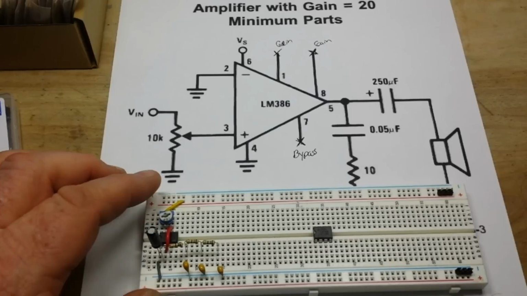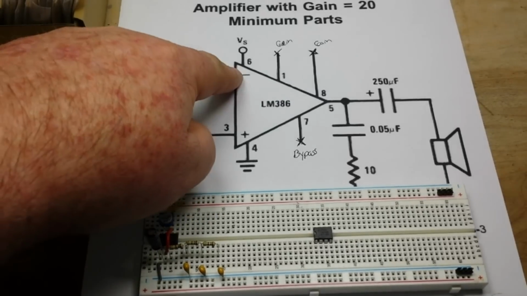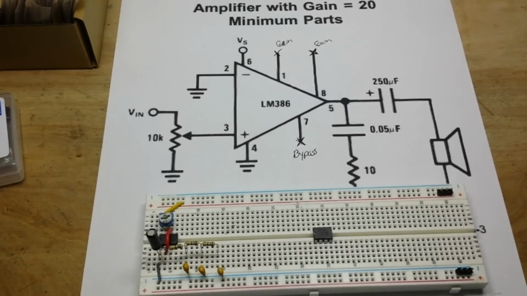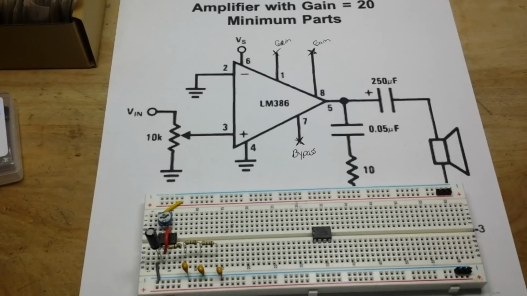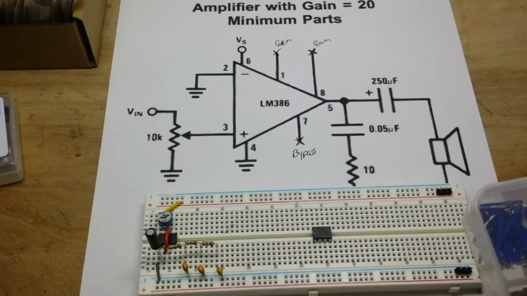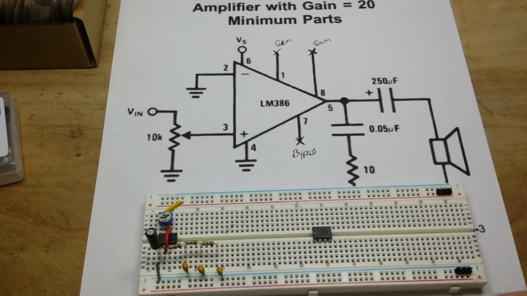Alright, so let's start by hooking up our power supply. That's the Pittsburgh way to say power. Power. Like former Steelers coach Bill Cowher. Car.